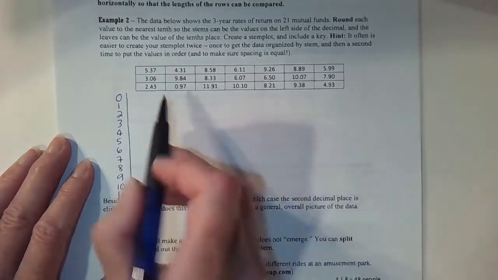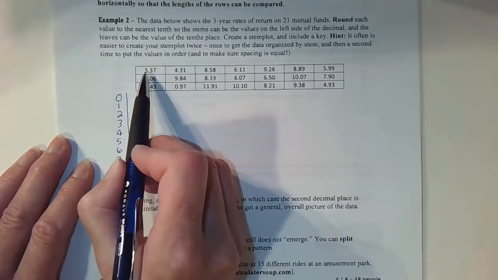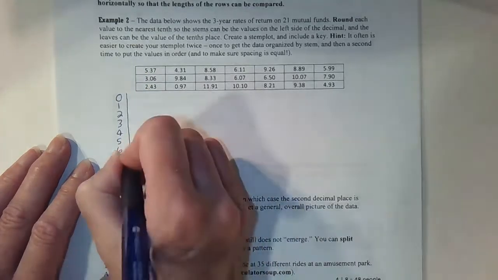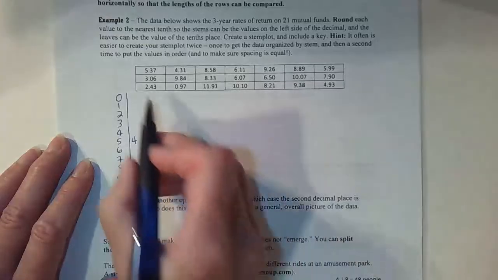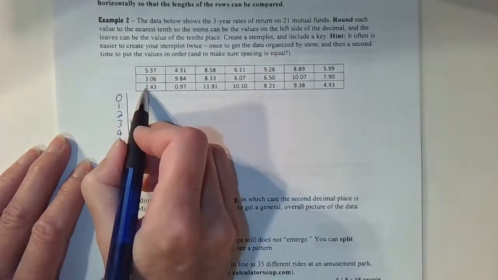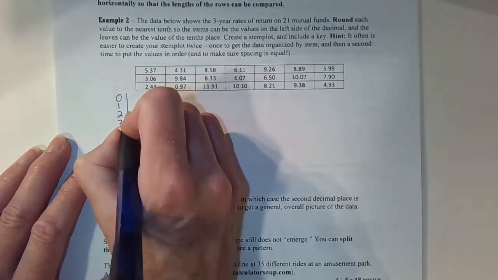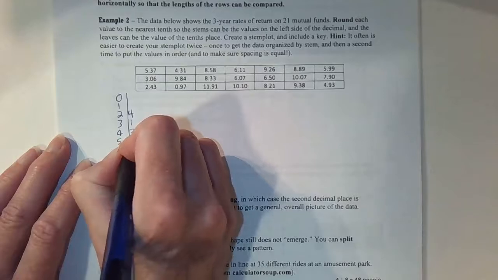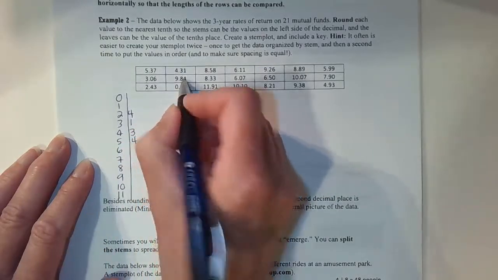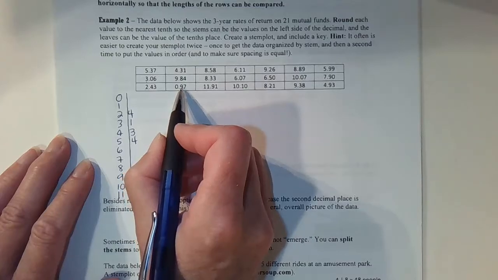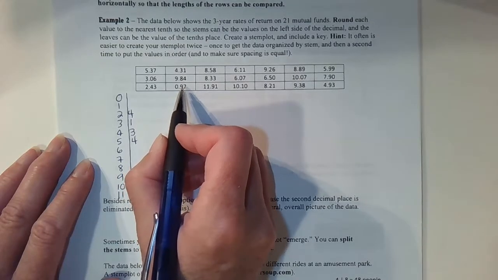So we have to picture each one of these numbers gets rounded. So this could be 5.4. So after the 5, on the other side of the line, you put a 4. This would be 3.1, 2.4, 4.3, 9.8. All right, now 0.97 is going to round to 1.00.